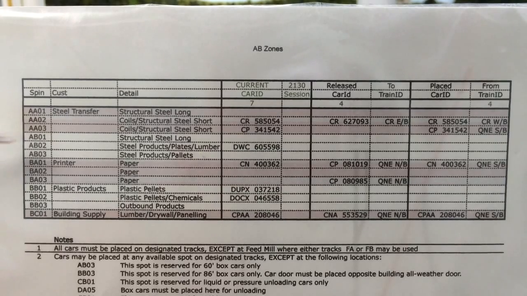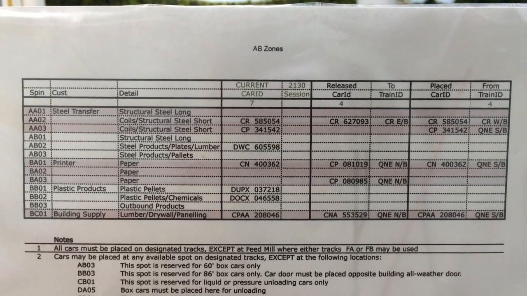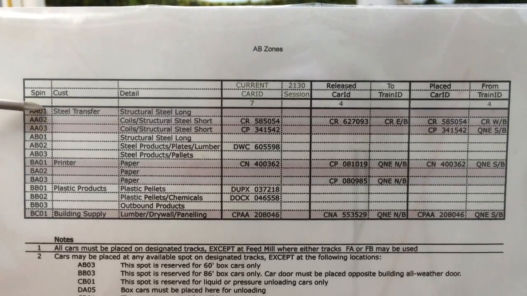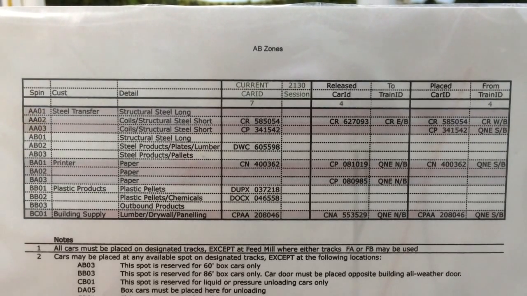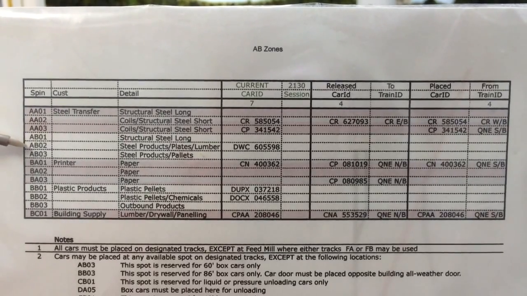So we've got 1, 2, 3, 4, 5 tracks in this upper industrial zone. The numerals following the letters indicate the spot number on that track. So, for example, track AB has room for 3 cars: spot numbers AB01, AB02, and AB03.